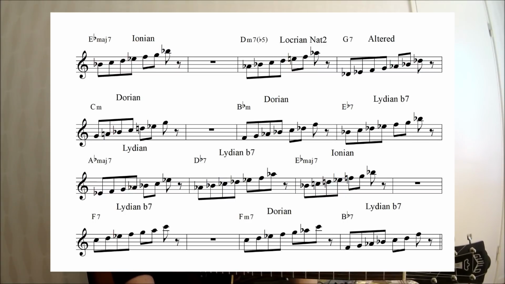So I think I picked Lydian flat 7 for all the dominants except the G, which is leading towards a minor chord, so I picked the altered for that. Let me just think about that A flat major. Did I pick Lydian or... Yeah, I think it's A flat major there. You could pick Lydian too, right? So I got a little bit confused, sorry.